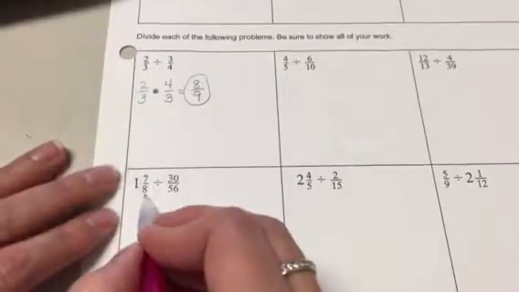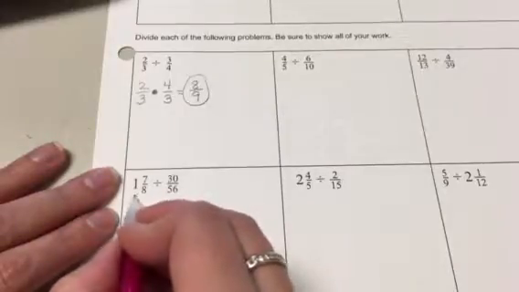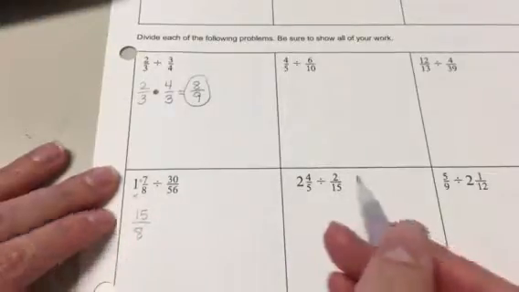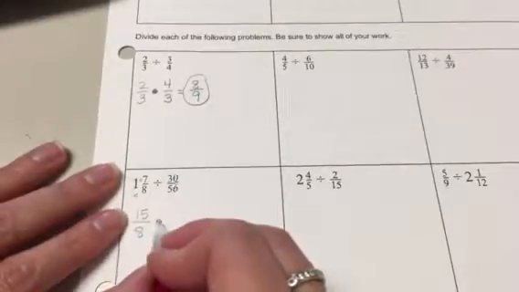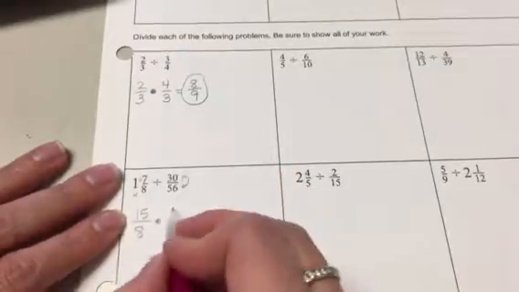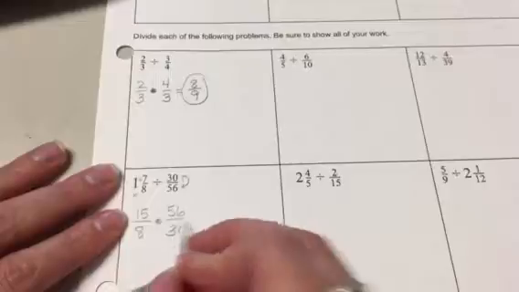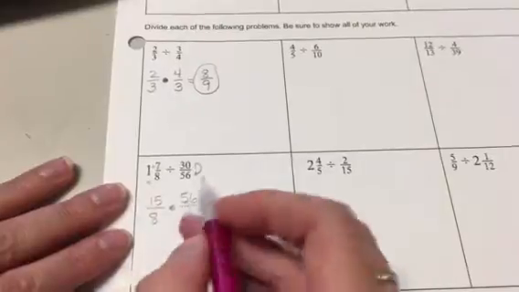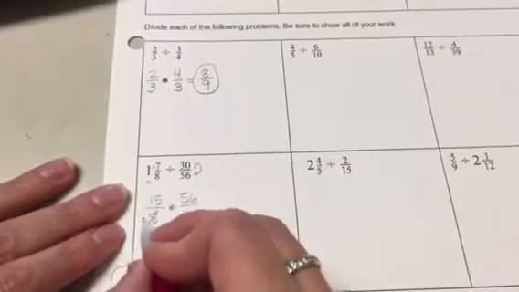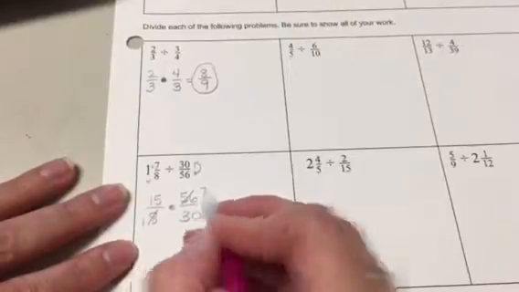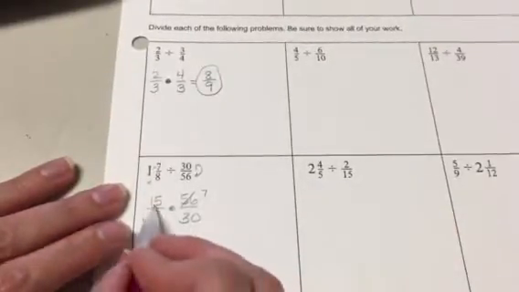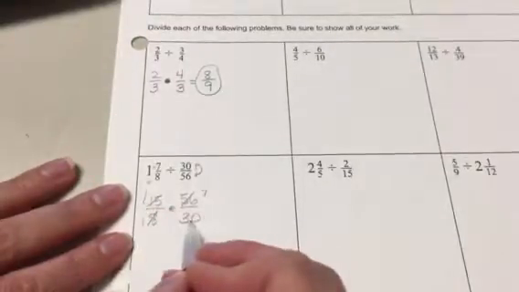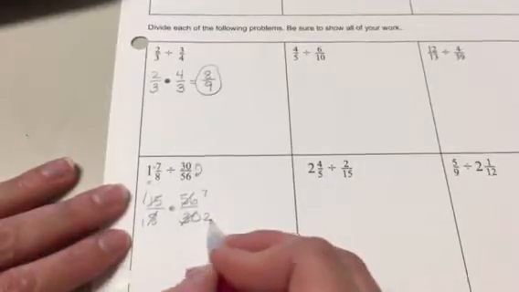So 1 7/8, we need to change that to improper. 8 times 1 is 8, plus 5 would be 15/8. And then we're going to change to multiplication, and then we're going to do the reciprocal, which is 56/30. So when I look at my diagonals, I see that I can reduce 8 and 56, both by 8. 8 goes into 8 once. 8 goes into 56 7 times. And when I go this way, I can reduce both by 15. 15 goes into 15 once. 15 goes into 30 twice.